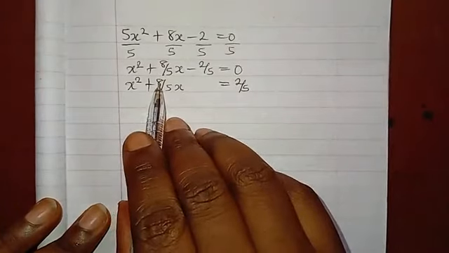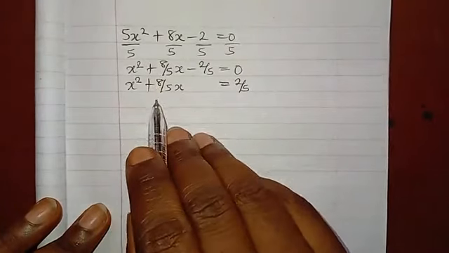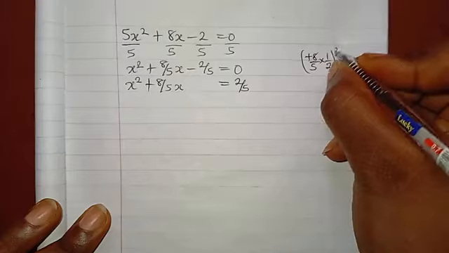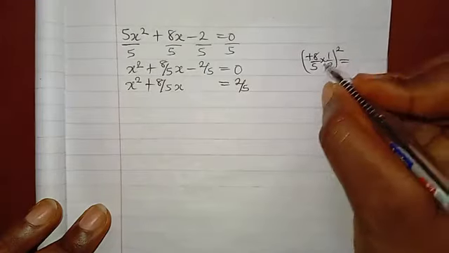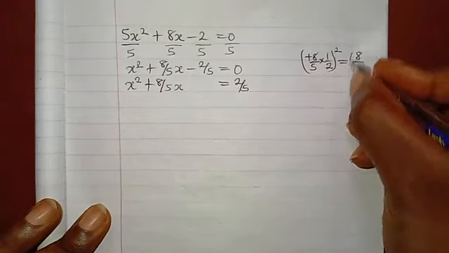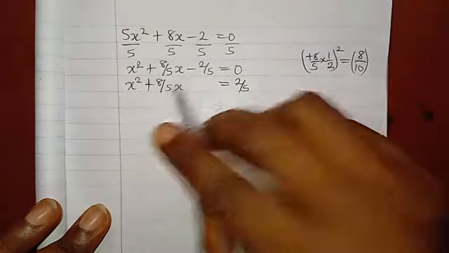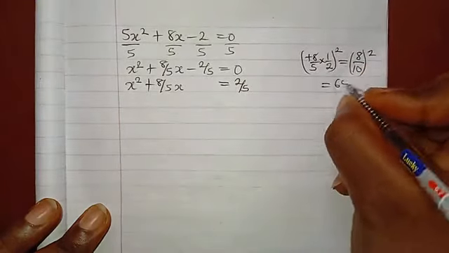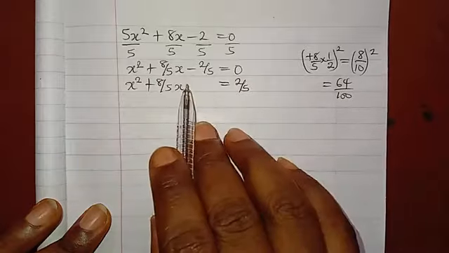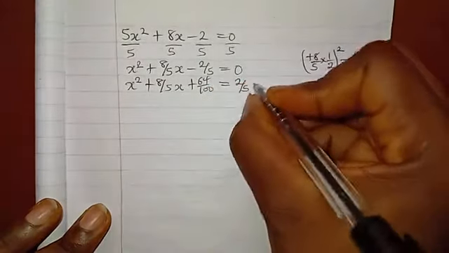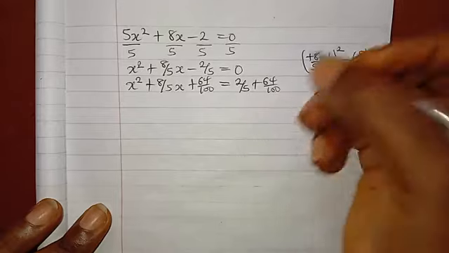Now we get the coefficient of x, half it and square it. That is plus 8 over 5. Halving it is by multiplying by half, and then we square it. 8 times 1 is 8, 5 times 2 is 10. So this is half of that coefficient. We square it. When we square it, we are going to get 64 over 100. So this value is what we'll be adding to both sides of this equation. Plus 64 over 100, plus 64 over 100.